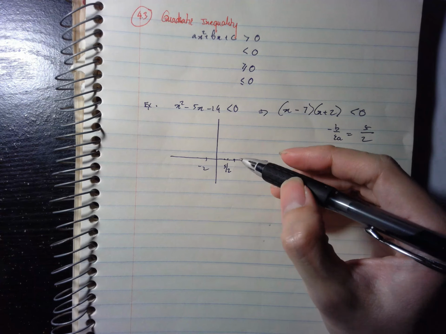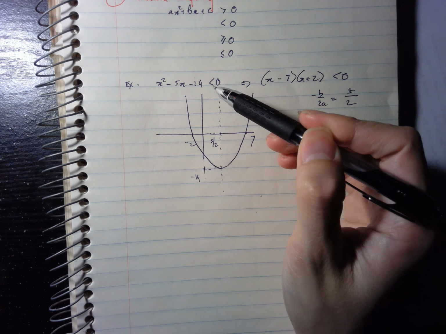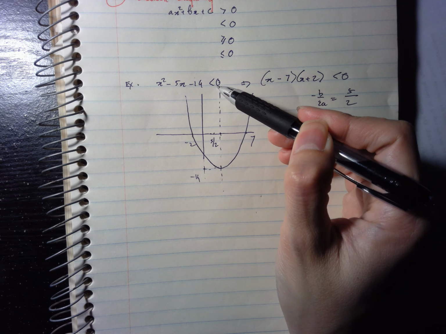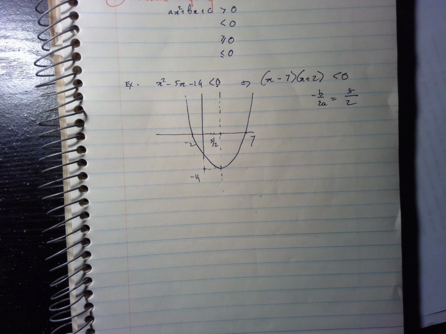Okay, so when I write x squared minus 5x minus 14 less than 0, it means that I want to find all the intervals that make the function below the x-axis. So this is the x-axis and this is y. The part of the function below the x-axis is right over here.